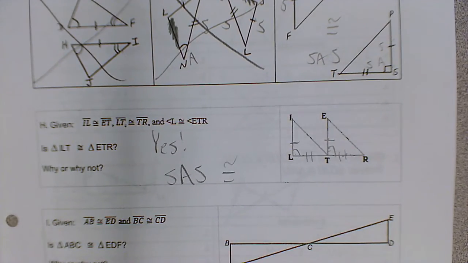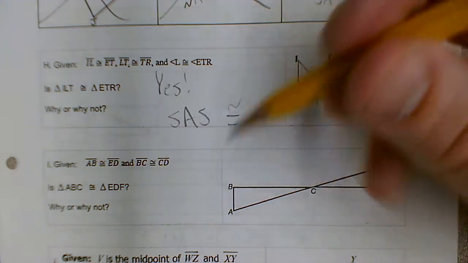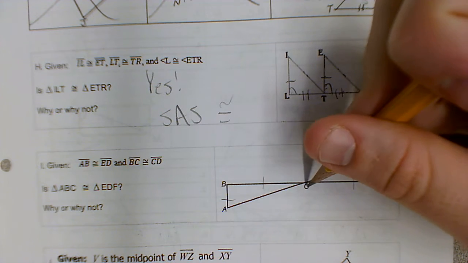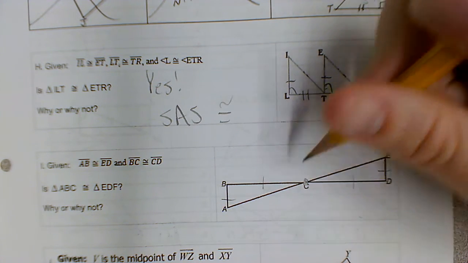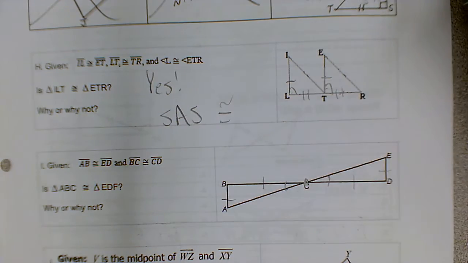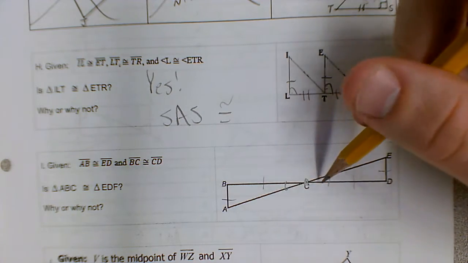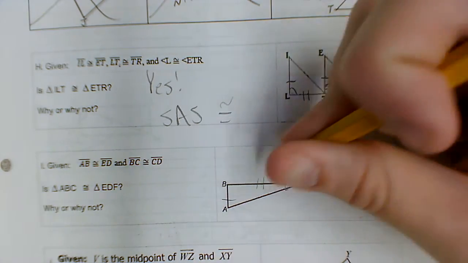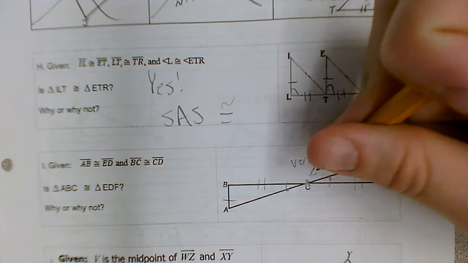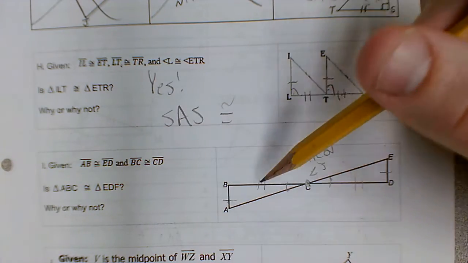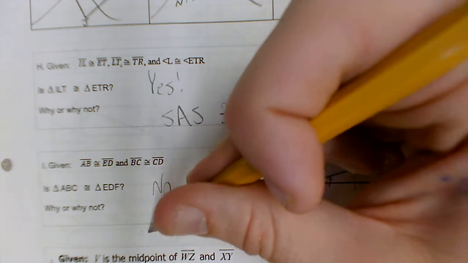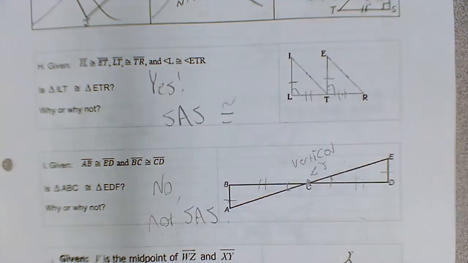In example I, we're told that AB is congruent to ED, BC to CD, and then because C here is the focal point between these two angles, we know that these are vertical angles with the same measurement. These are vertical angles here. However, that doesn't really matter because this is not side angle side. I go side side angle, side side angle. So not side angle side.